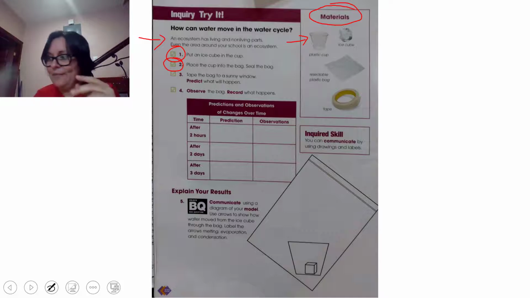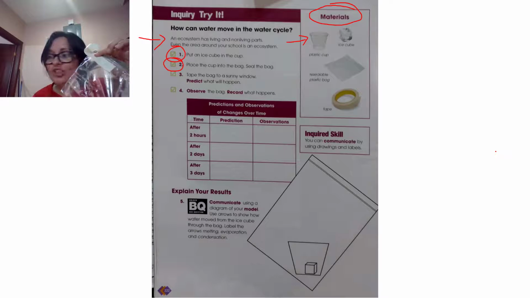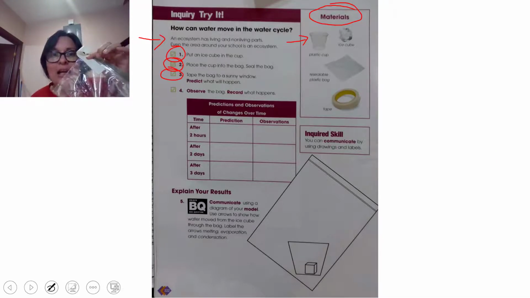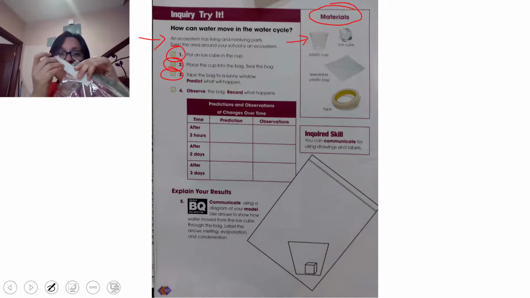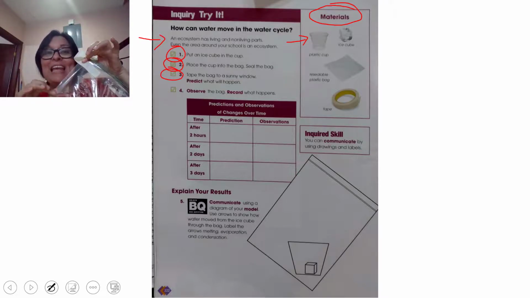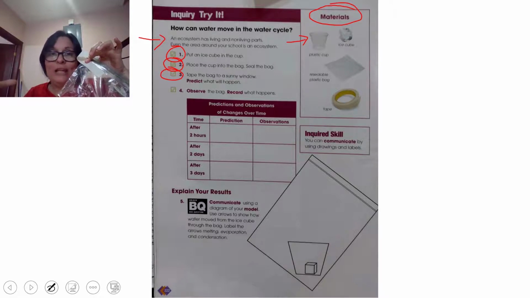Then it says number 3, tape the bag to a sunny window and predict what will happen. So you are going to put enough tape, because what you are going to do is to place this bag in a sunny window, in a window that you know that the sun is going to hit or enter by that window.